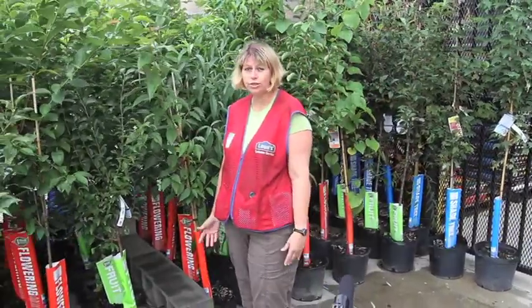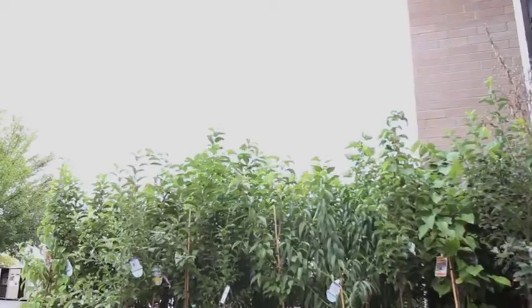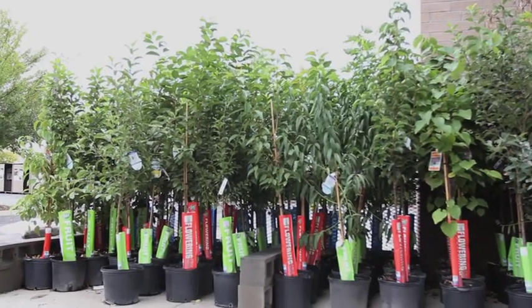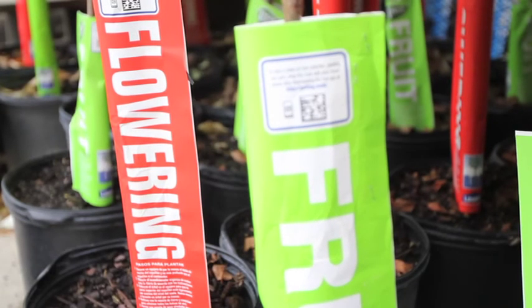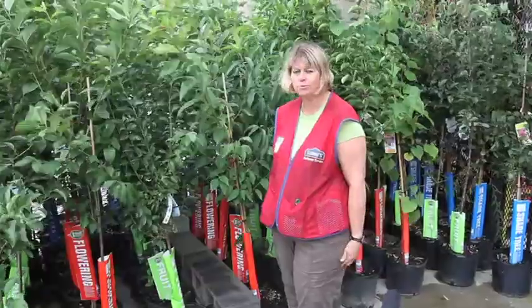This week we're going to be talking about trees. We have all sorts of different varieties. We have shade trees, flowering trees, and fruit trees. We'll be talking about how to plant them and the differences between them.